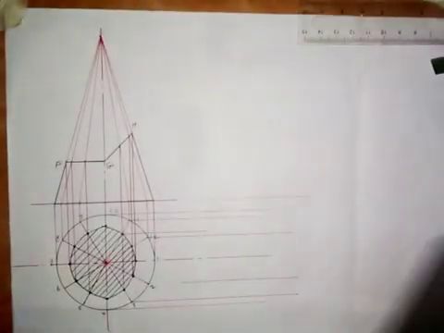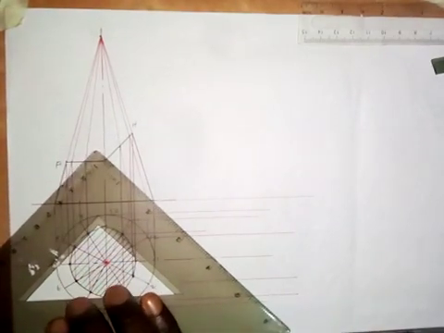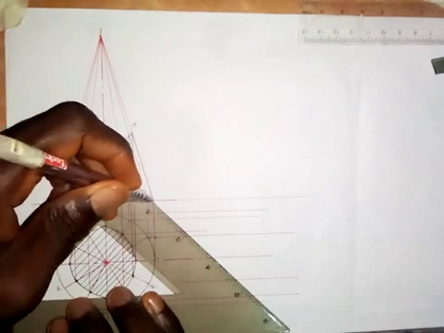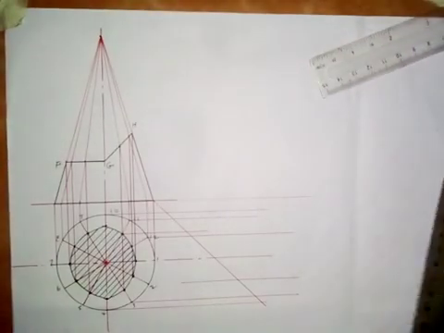Okay, having done that, the next thing to do is to take your 45-degree set square and draw an inclined line from this point on the elevation. Like this. This is how it's supposed to be done.